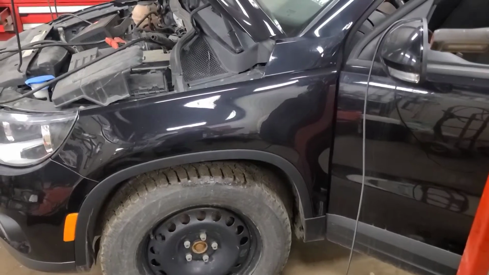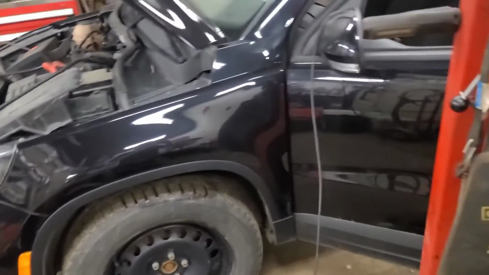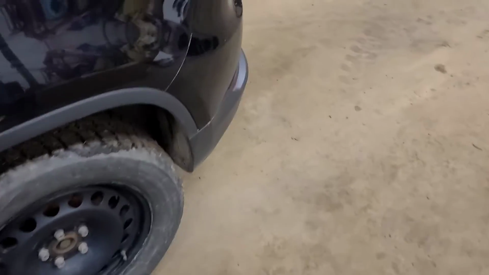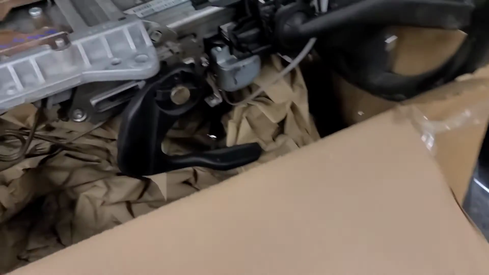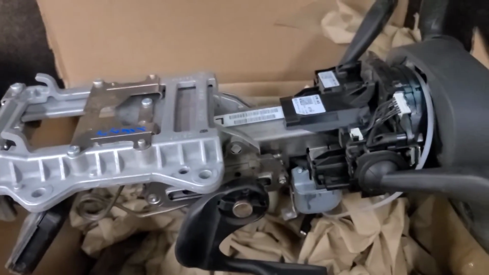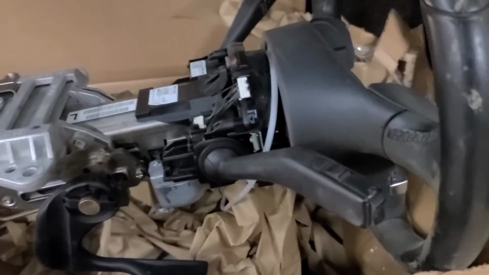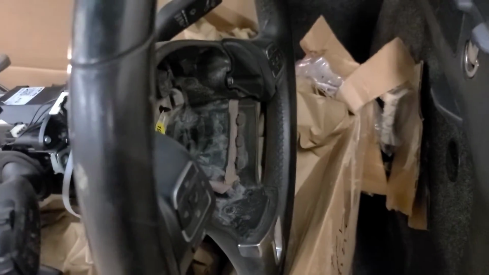So we're back working on this 2015 Tiguan, I think it is. It's here because the clock spring was defective and the steering column control module has got the wrong one in it. So after getting two different steering columns now, the customer has got a fourth steering column here, and I see the airbag is missing from this thing.